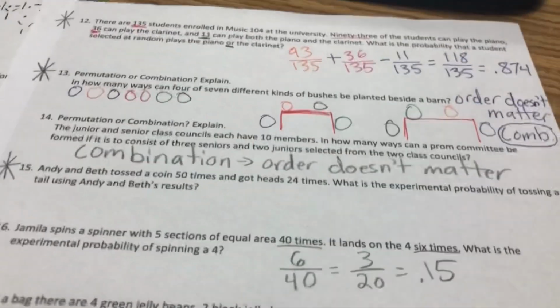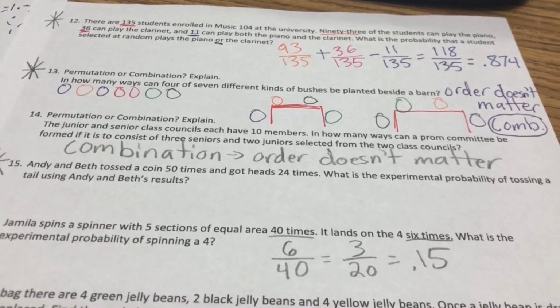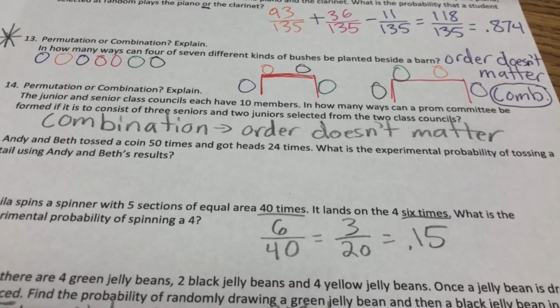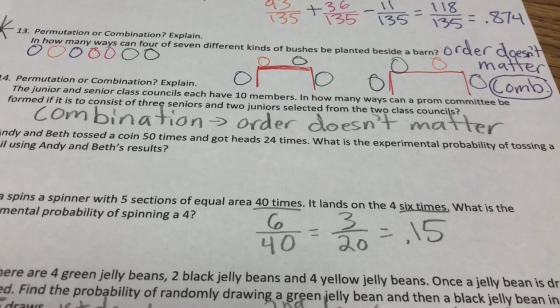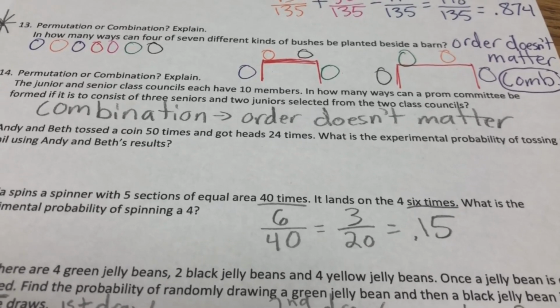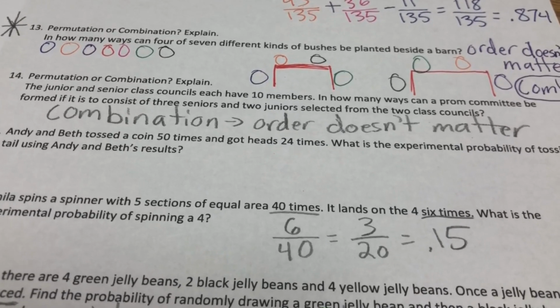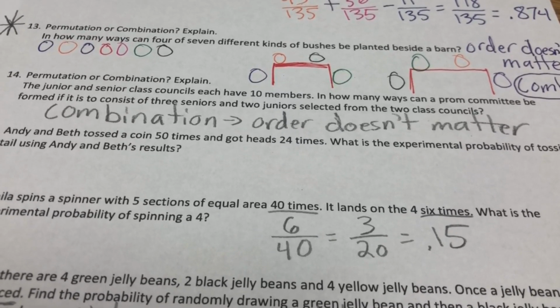And number 14, it's another combination because the order does not matter. It does not matter which juniors, and if the 2 juniors are the first ones or the last ones or in the middle that are selected, or the 3 seniors.